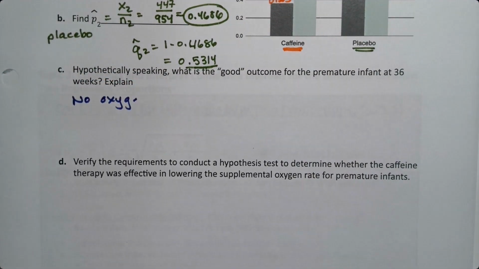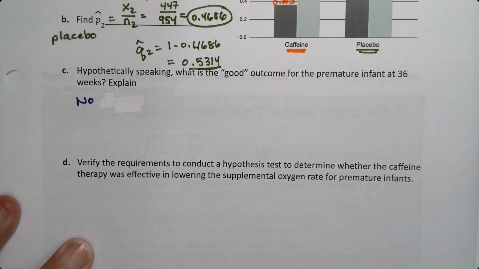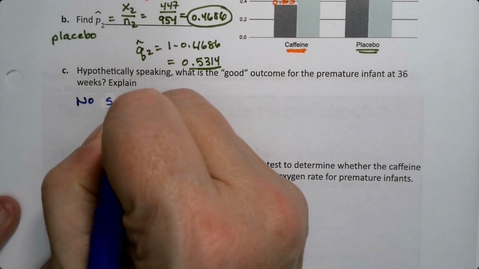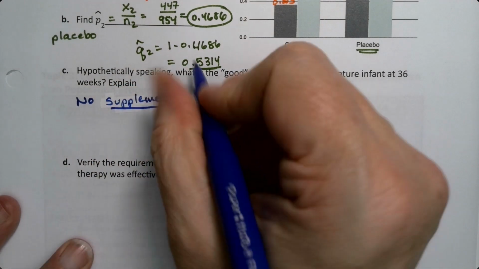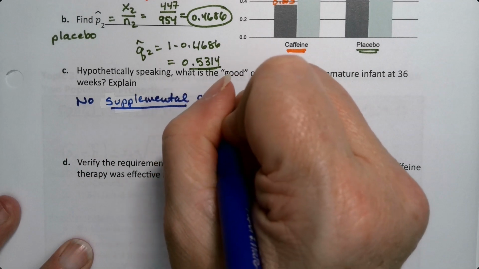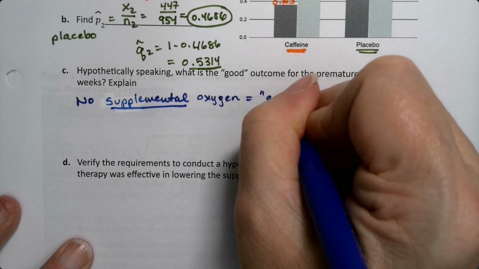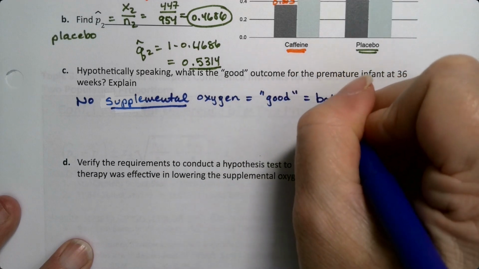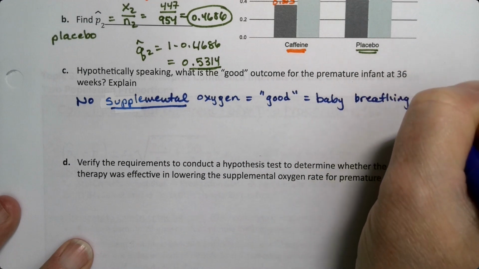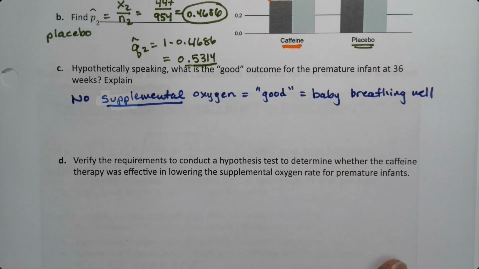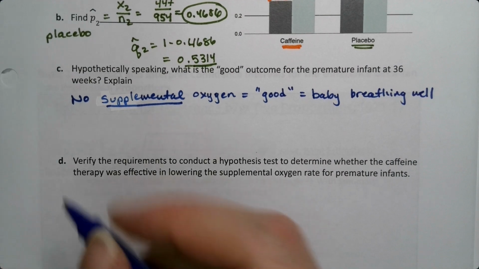or supplemental oxygen. Of course, they have oxygen. It's in the air. Otherwise, they wouldn't exist, right? So no supplemental oxygen. That's what we mean, when they have them hooked up to a tank or something. So no supplemental oxygen is good because that means that the baby is breathing well. And of course, that's because the baby's lungs are developing and the apnea is ending.